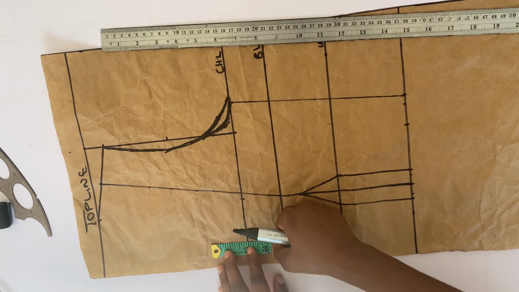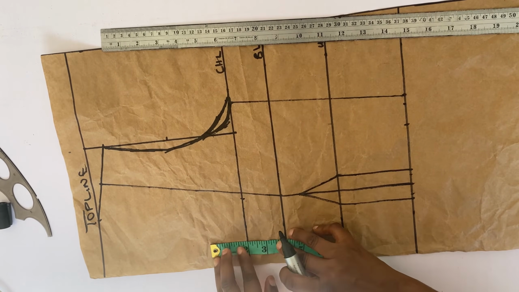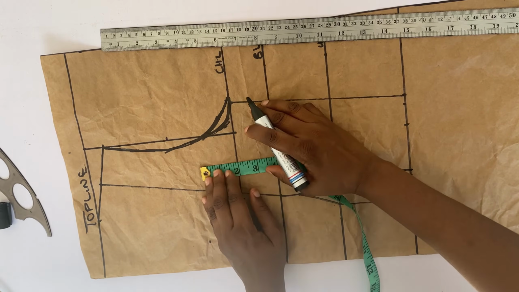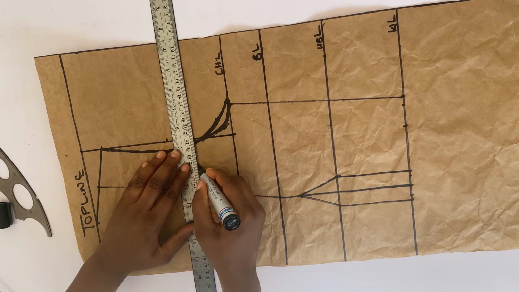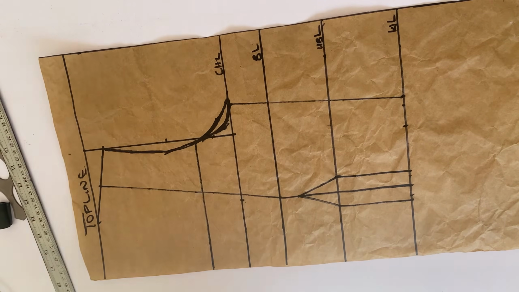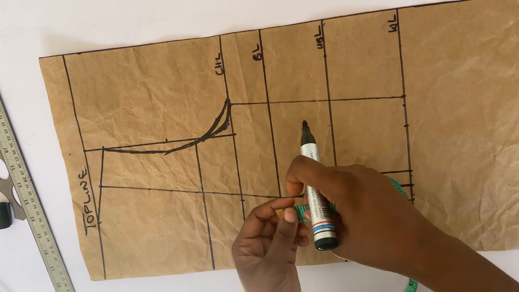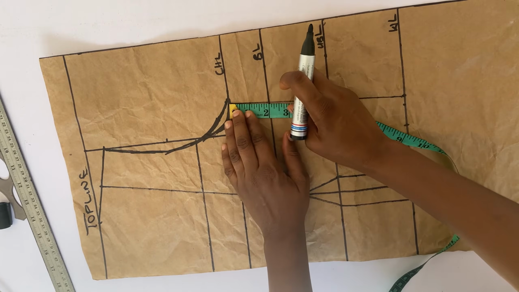From the chest line, I'm just going to go up by 2 inches. This is where I want the yoke to start from. You can go up by 1 inch depending on how low you want the yoke to be. I'm just doing exactly what is on the thumbnail right there.